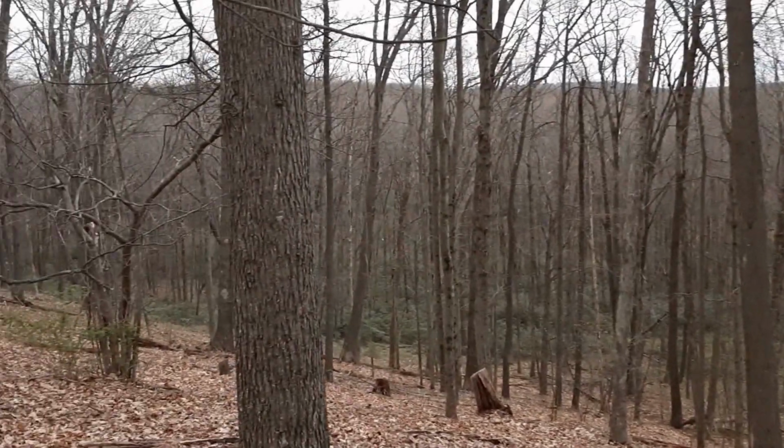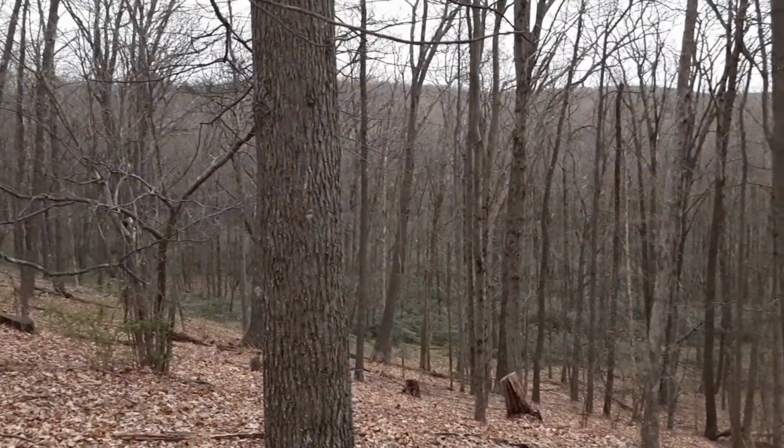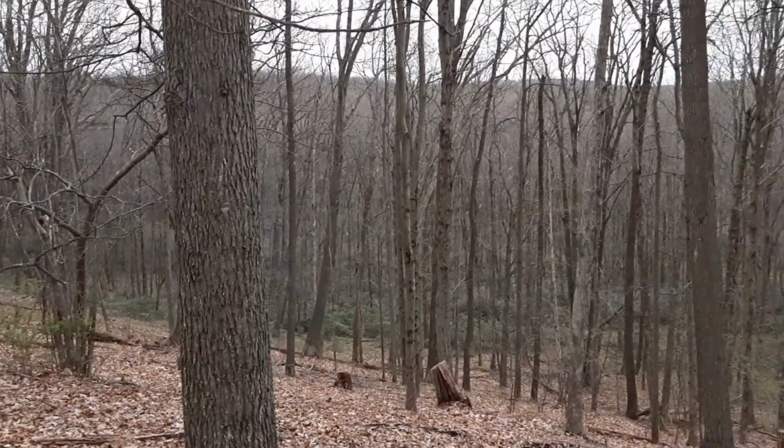So there you have it, guys. Ravines and valleys, most likely going to have some kind of water.